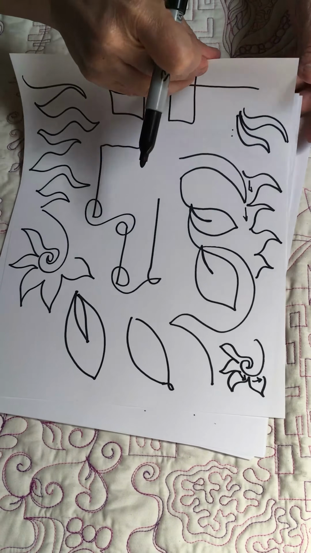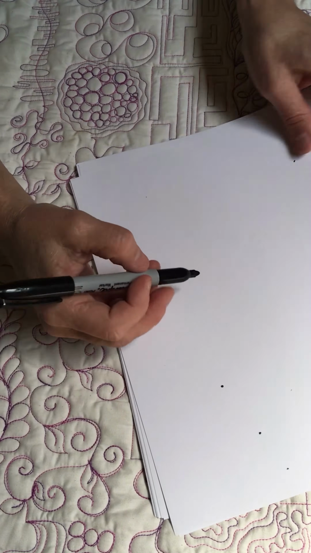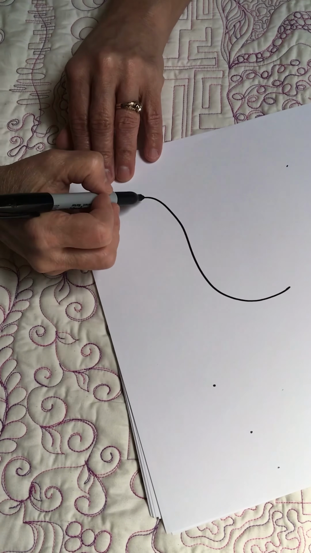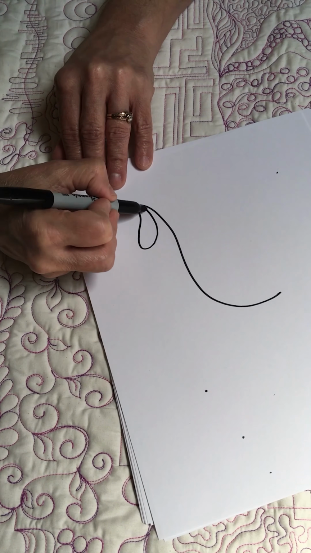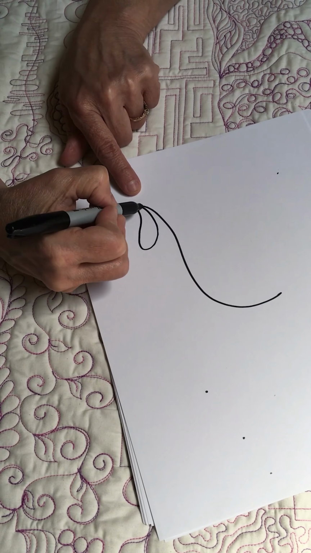And then the last one is, of course, plumes. Plumes, that's what we think of when we are doing a feather. We'll talk at length in future videos about feathers, but a plume just does that.